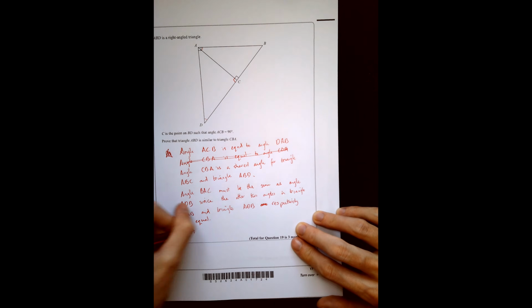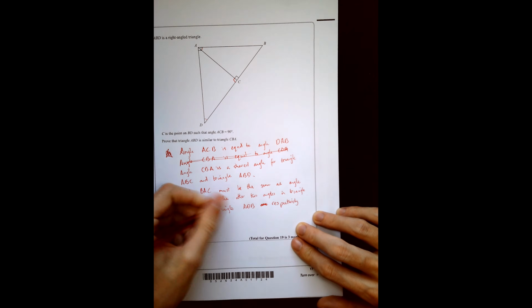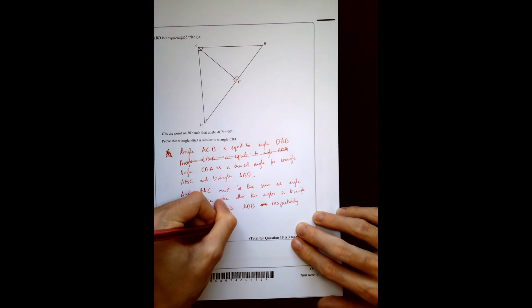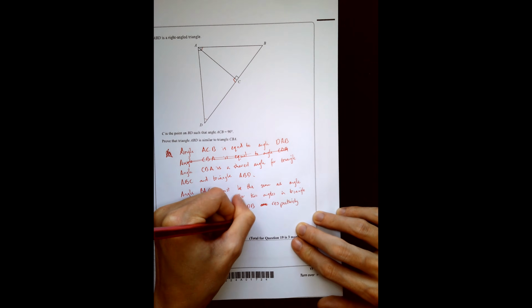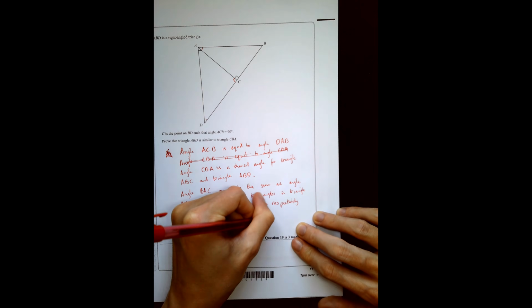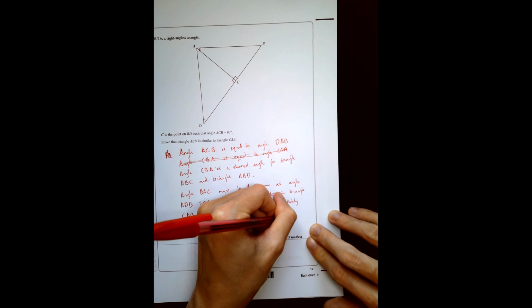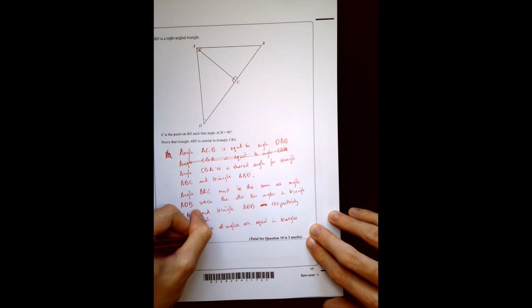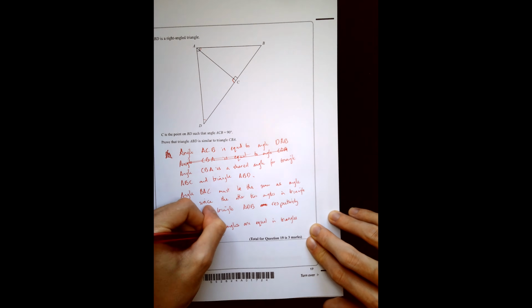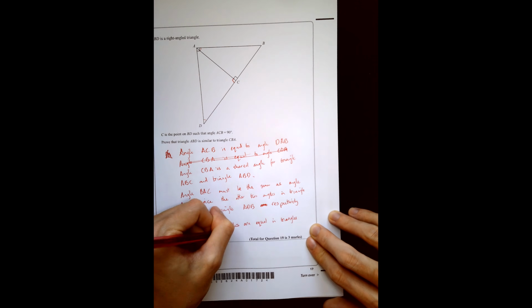Therefore, as all angles are equal in triangles CBA and ABD, they must be similar.